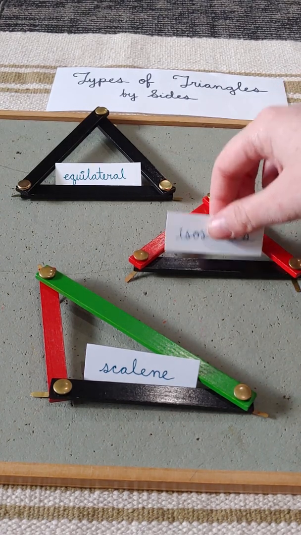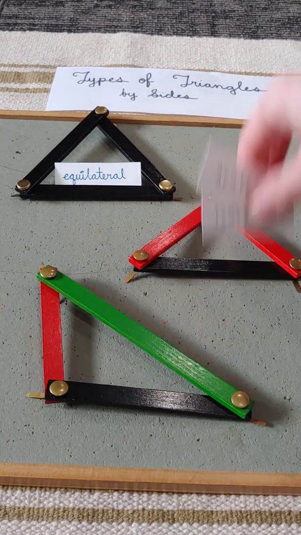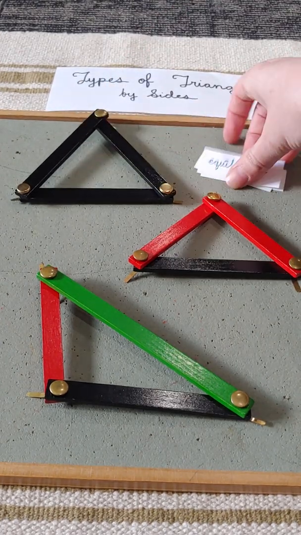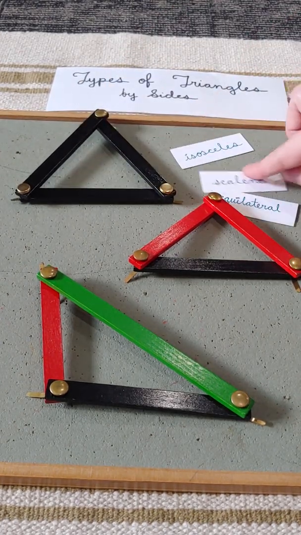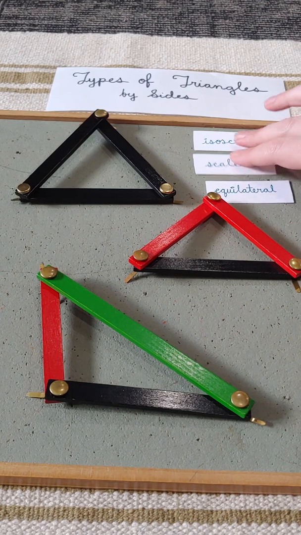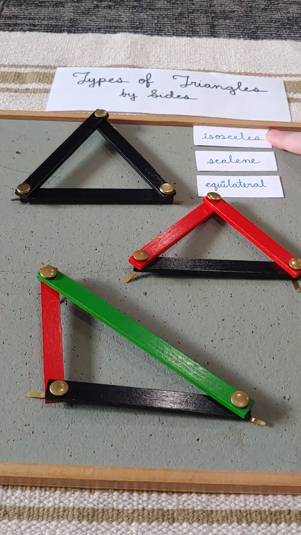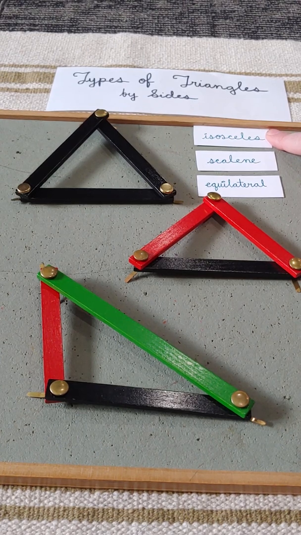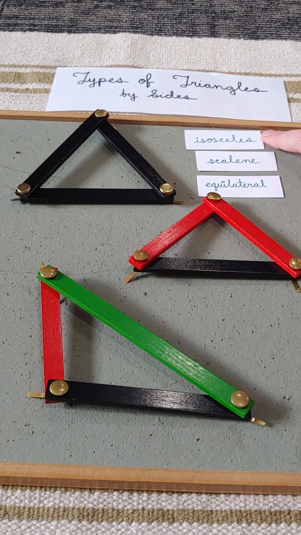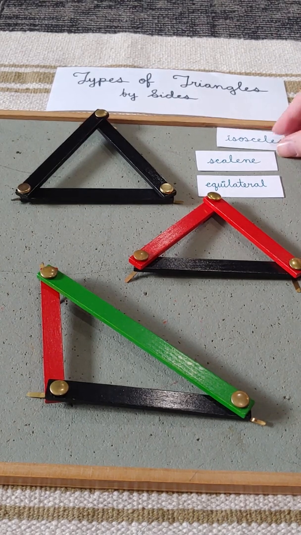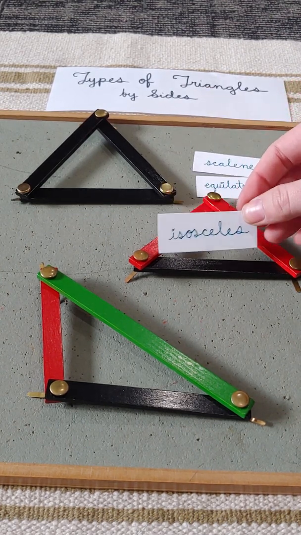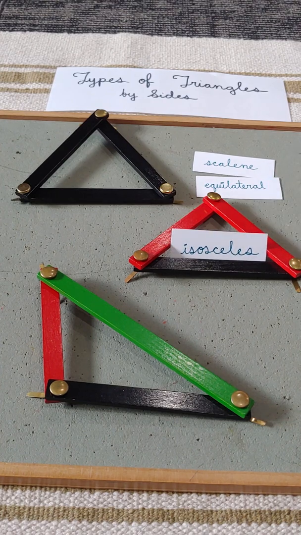Let's mix them up and you can give yourself a little bit of a test. Here's our words. Isosceles. Think about it. Think if you can tell which one it is. Isosceles means 2 sides that are the same length. This is an isosceles triangle.